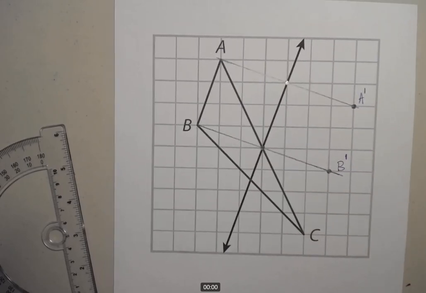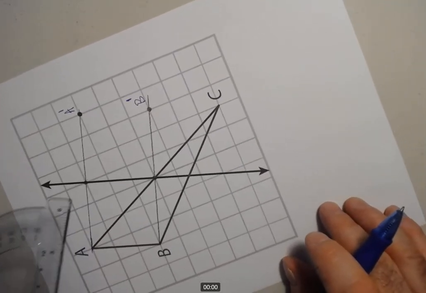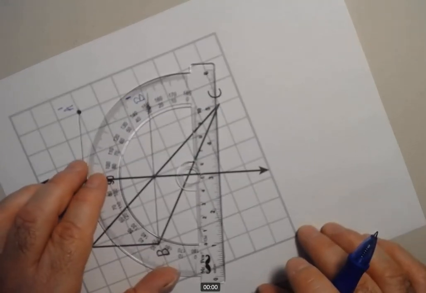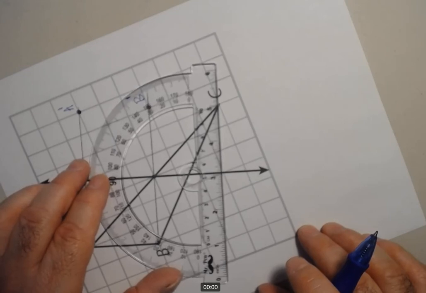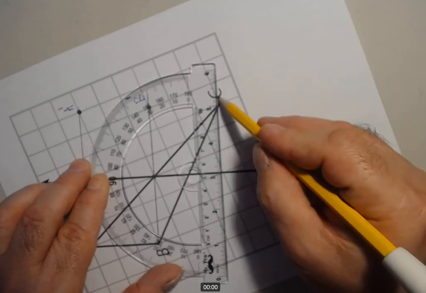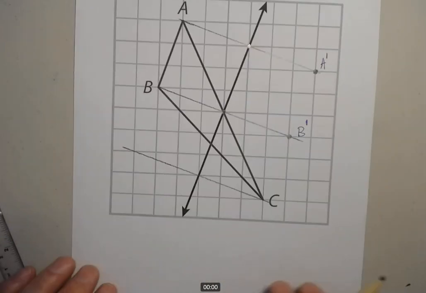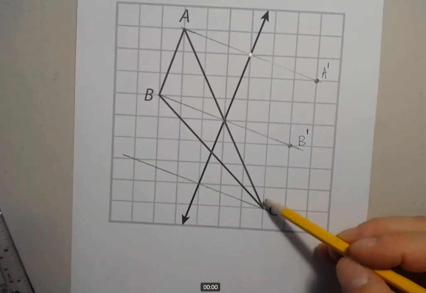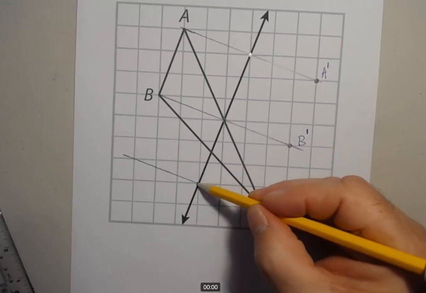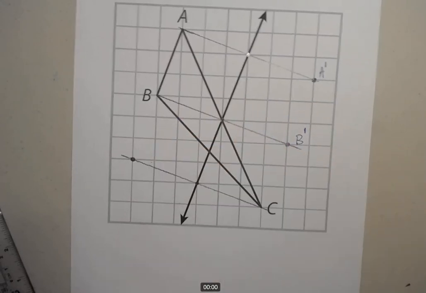And now we need to go ahead and reflect C in the opposite direction. So I'm going to turn it this way. Get my marking for the perpendicular line here. Line up the edges and draw my line. And so there is my perpendicular line. And again, to get from C to this point right here, I had to move up 1 and to the left 3. So I'm going to do that again. Up 1 and to the left 3. And there is C prime.